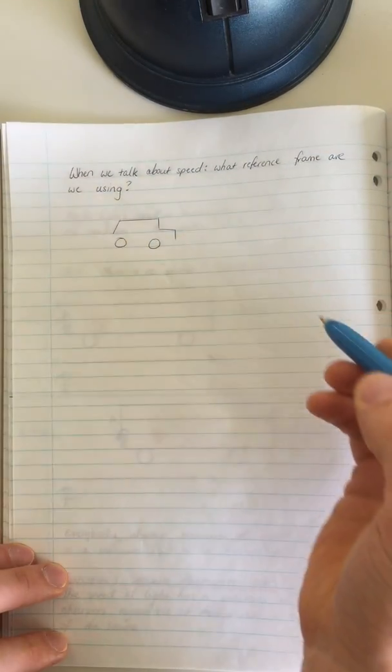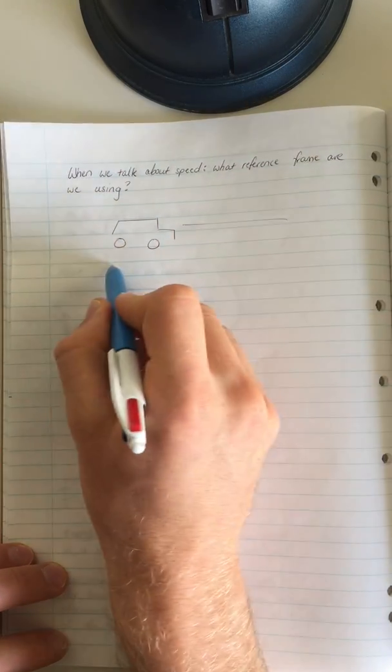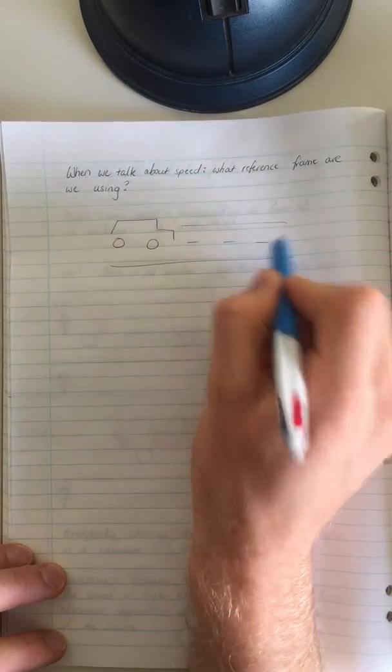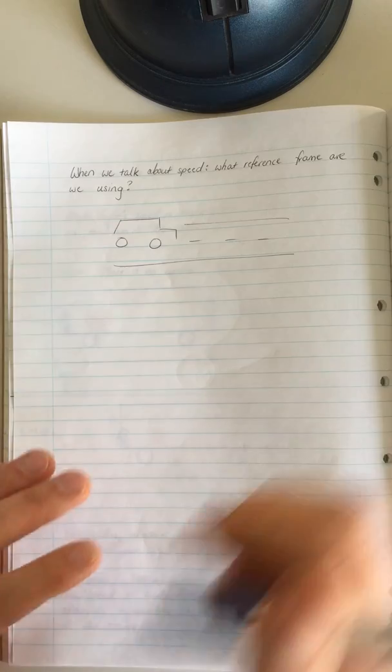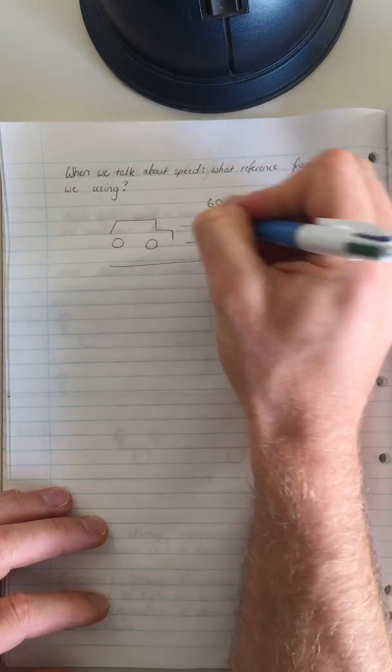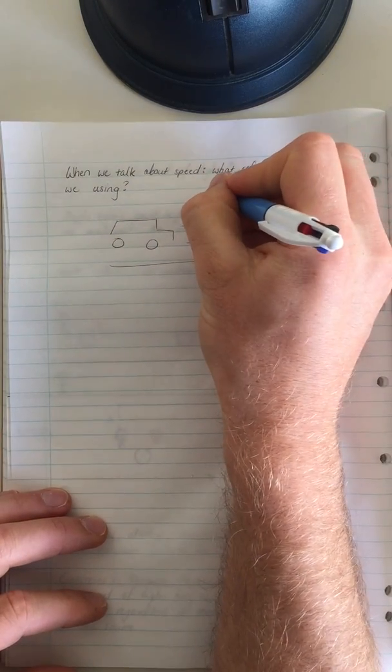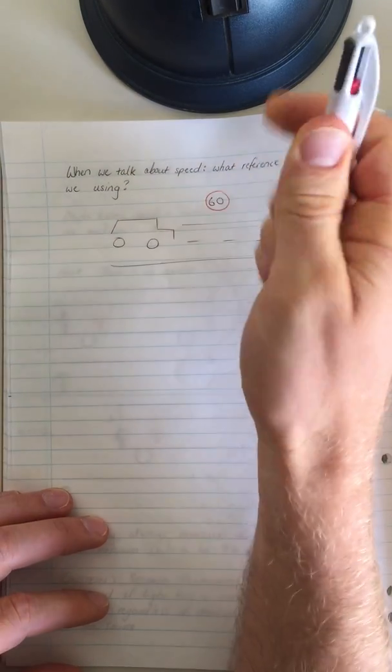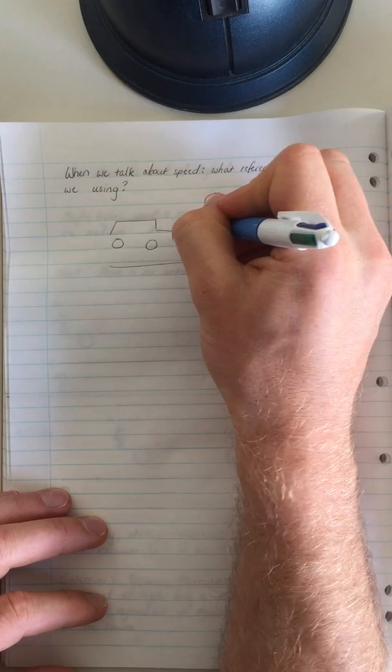My excellent drawing of a car driving along the road. And for example, an everyday use of a speed might be saying the speed limit on that road, which might be 60 kilometers per hour, for example.